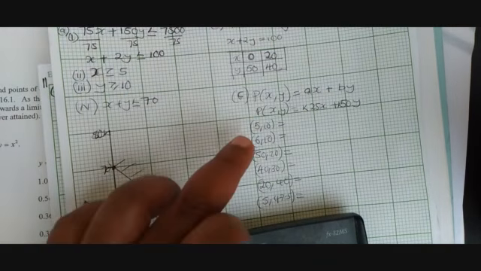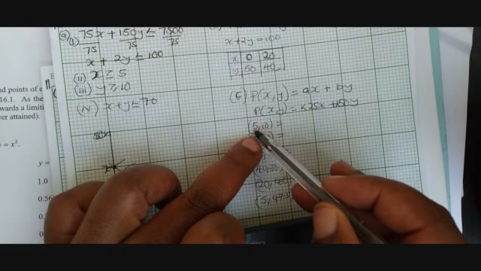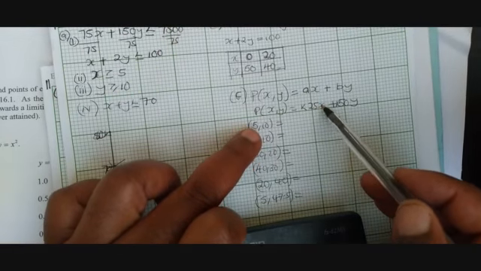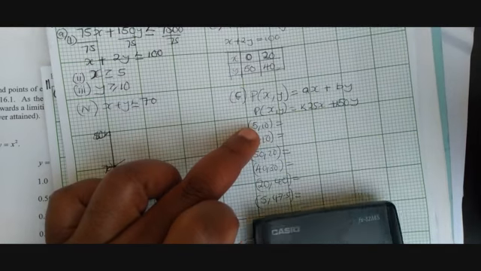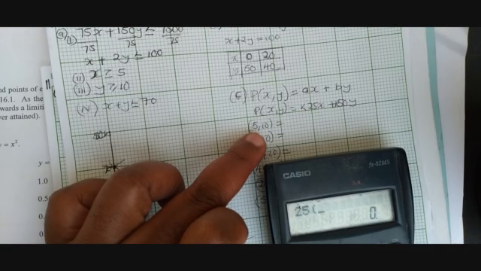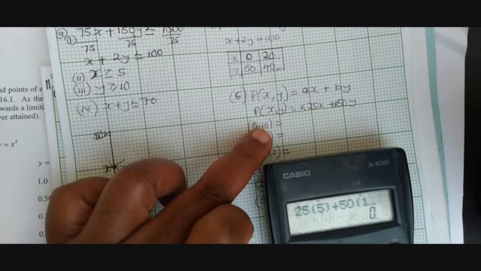So what we are going to use, for example, this point. I'll say 25 by x. What is x? It is 5. So I'll say 25, open the bracket, I'll put x. X is 5, plus 50, open the bracket, y. My y is 10.